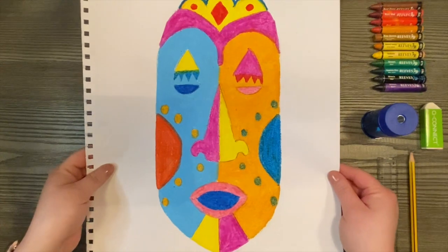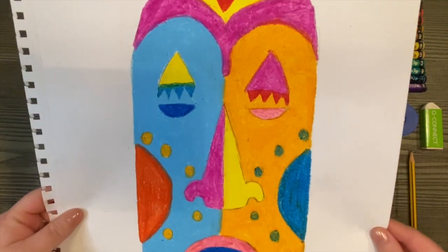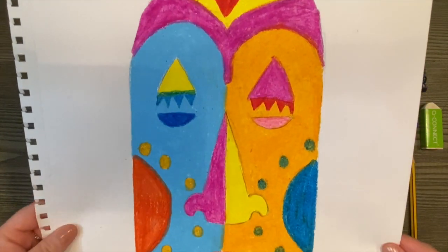Hello Year 10, today we are going to be designing and making our own African mask design. Here is an example of an African mask which I have created for you all to see. As you can see, I've used a range of geometric shapes and a range of different colours.